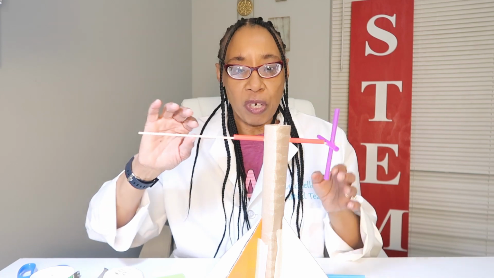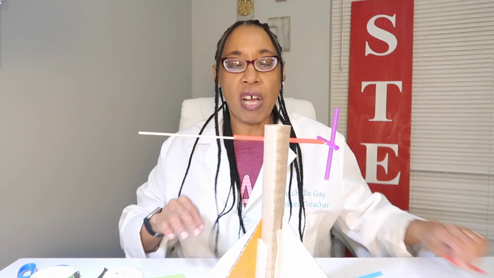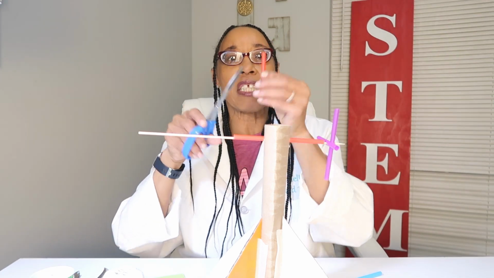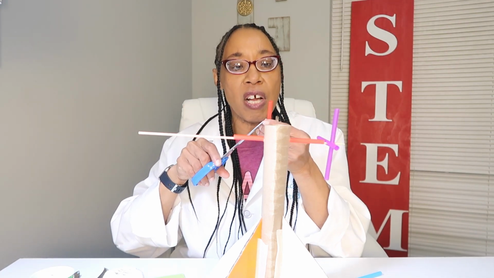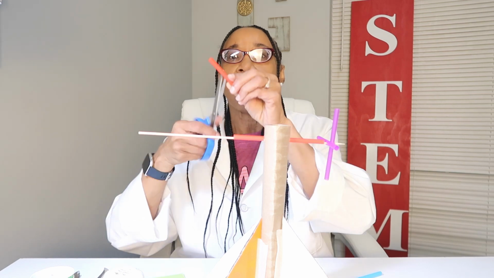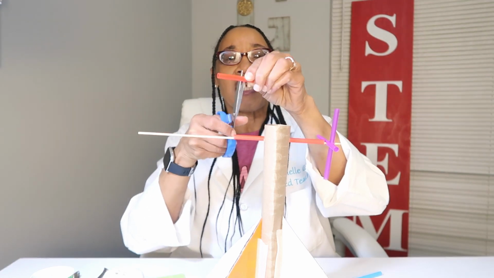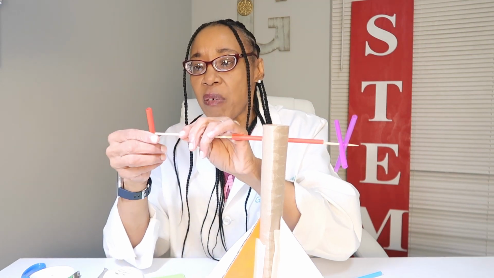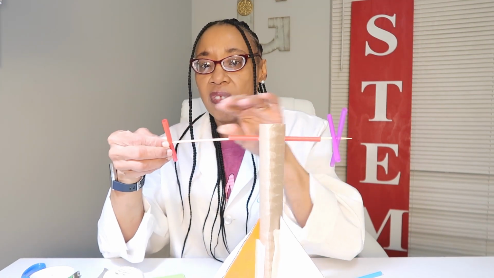Now, in order to keep it on here, let's take a straw and place it here at the end by taking our scissors and just punching a little hole all the way to the other side. And take it and place it on our shaft.